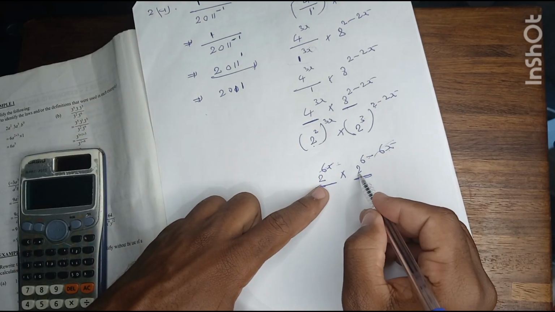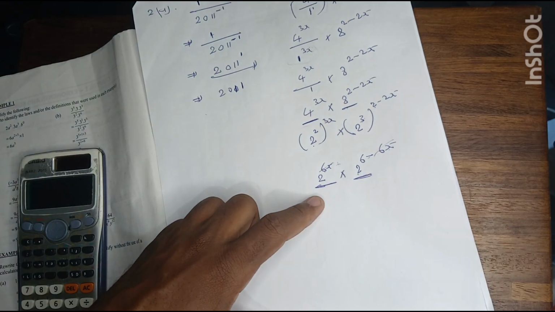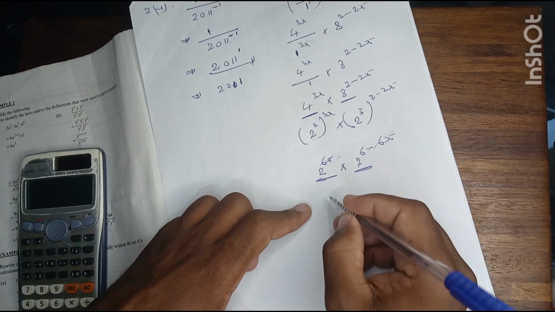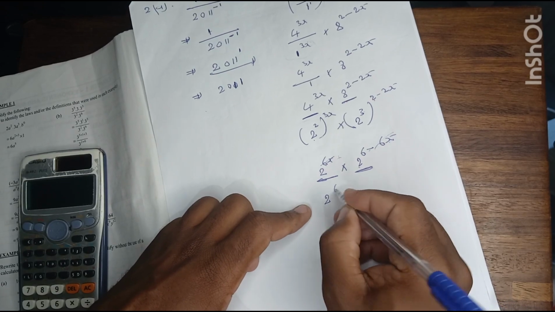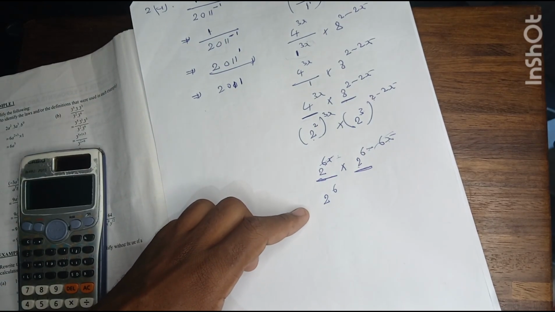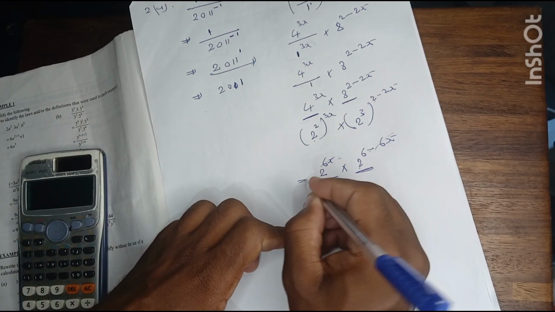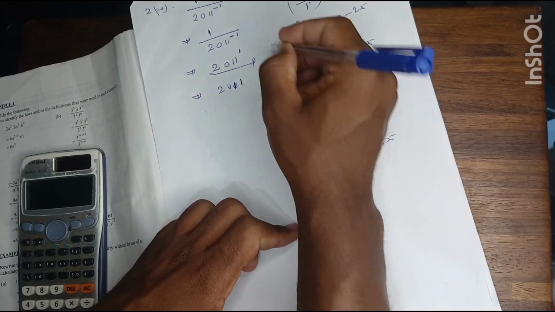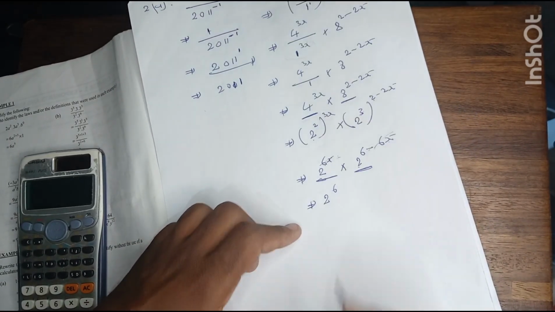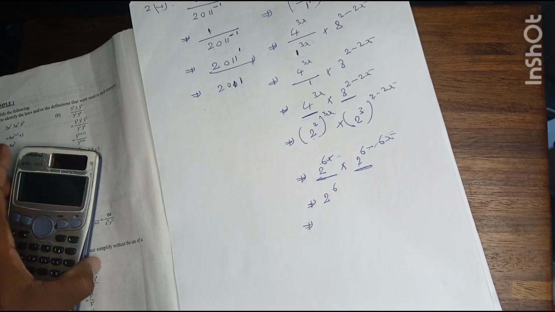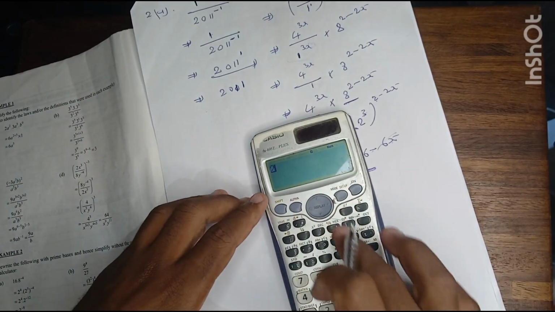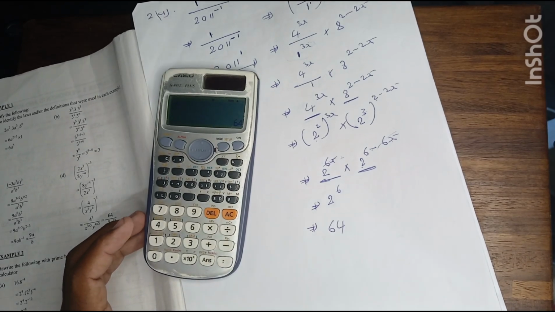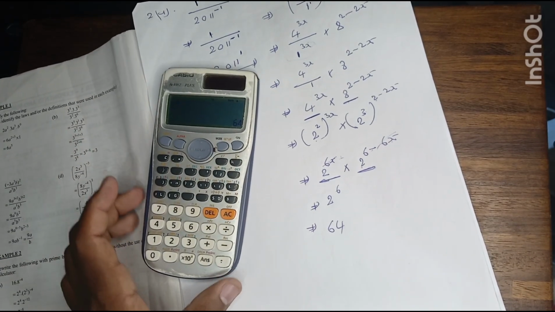Then you'll be left with 2 to the power of 6. Then remember, we are simplifying. Therefore you take your calculator, then you say 2 to the exponent 6, then you get 64. So this is our answer.